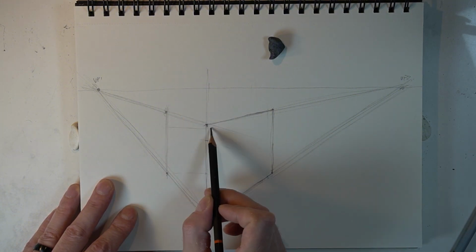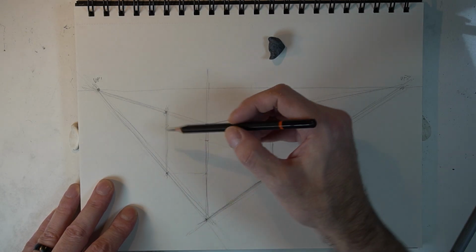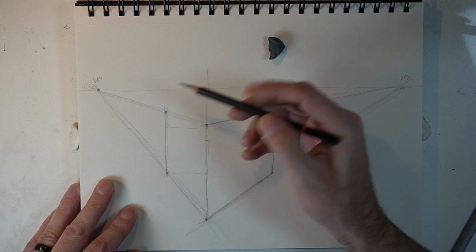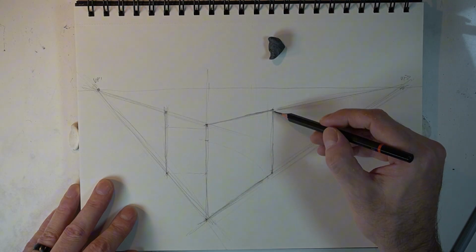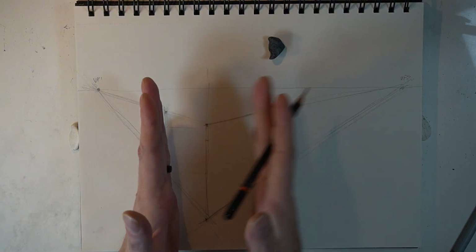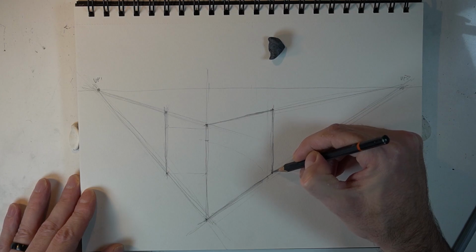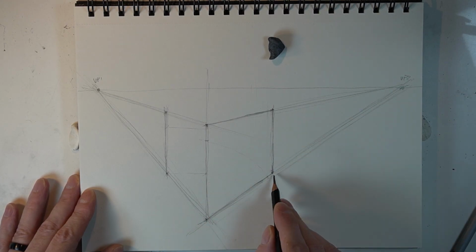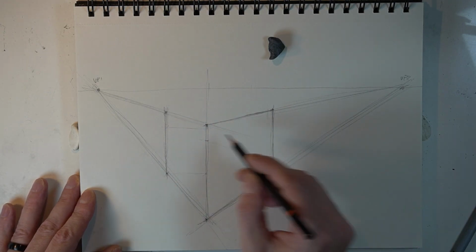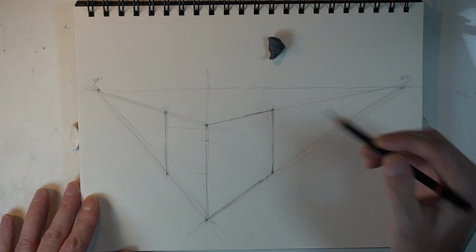So this distance from there to there, and from there to there, must be the same. So these lines that are vertical will be parallel to each other. So there's no perspective on these lines. So again, just make sure that you're parallel here, this distance and this distance. So all these lines are running parallel.